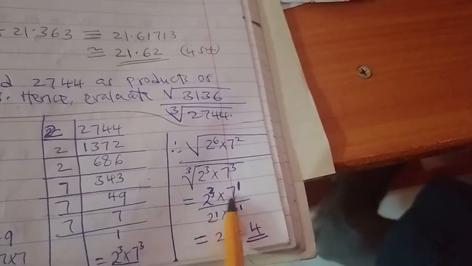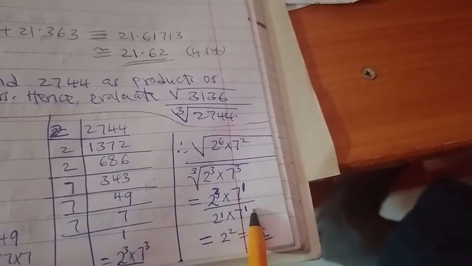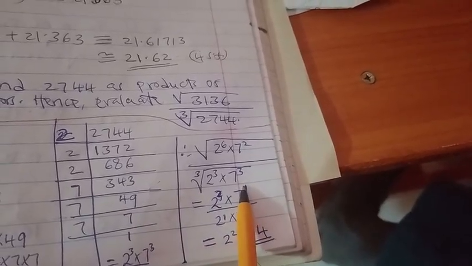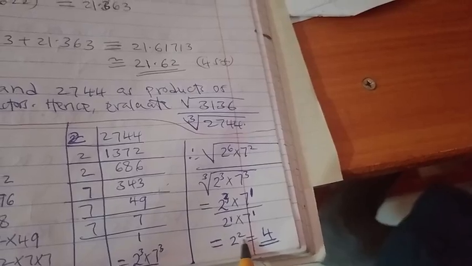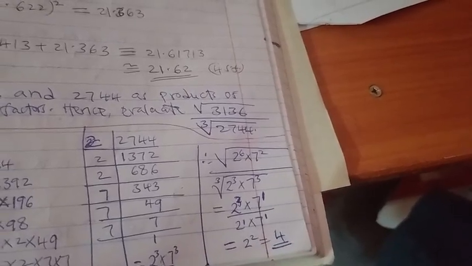That we are having 2 power 3 times 7 power 1 over 2 times 7 power 1. Now this 7 power 1 and 7 power 1 cancel. We remain with 2 power 3 over 2 power 1, which is 2 power 2 or 2 squared. The answer becomes 4.